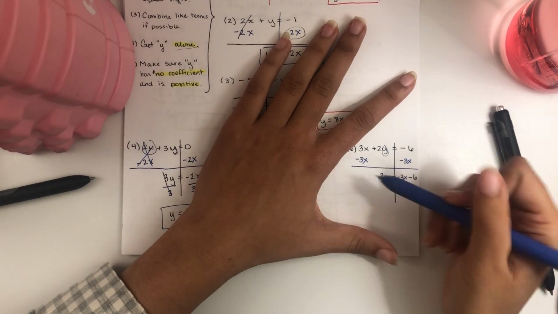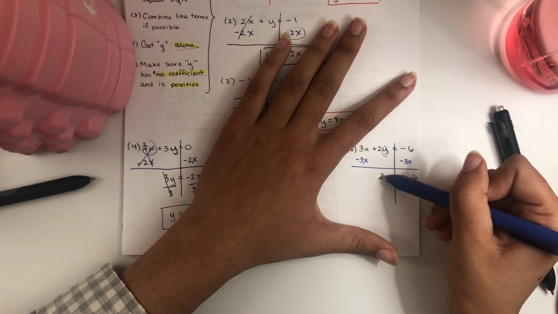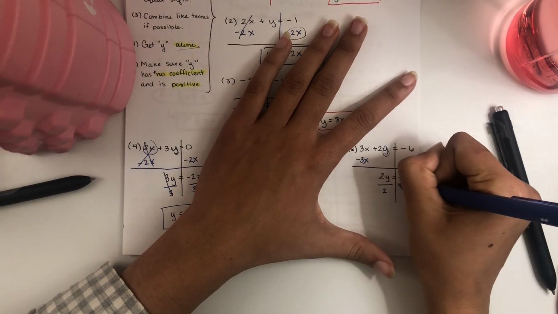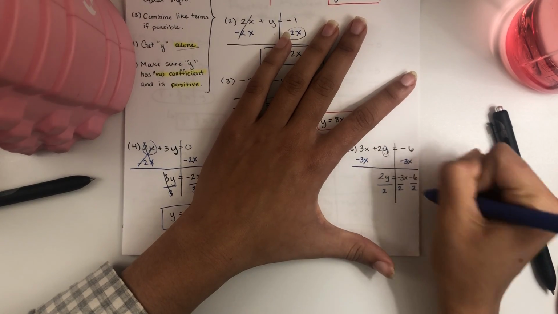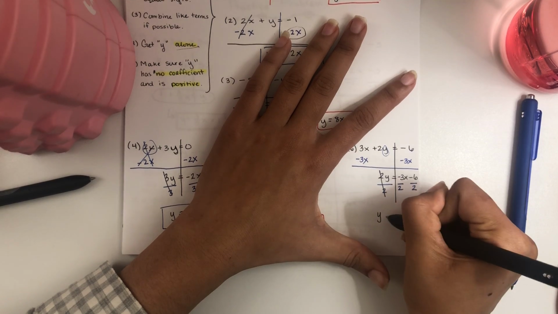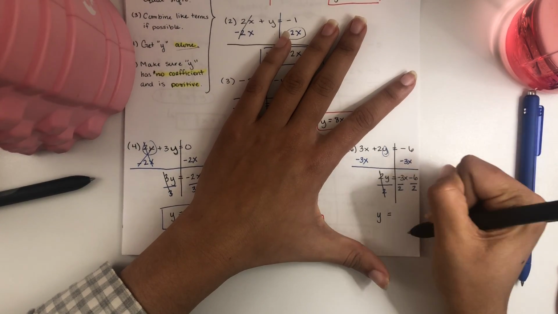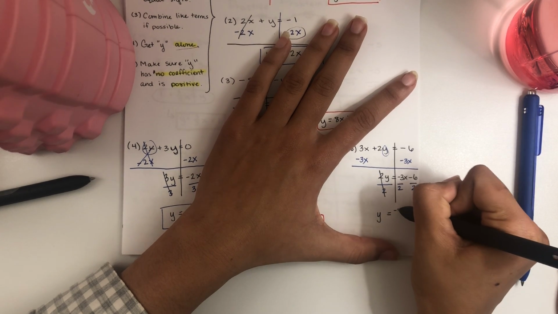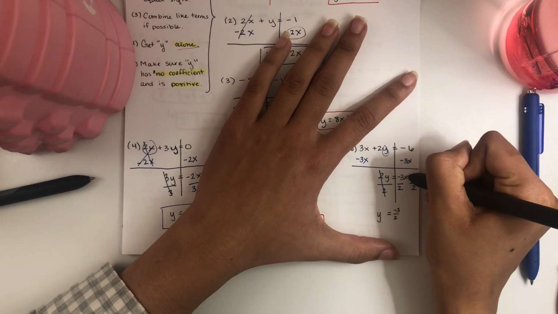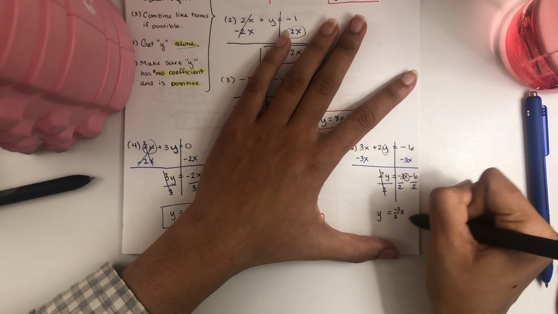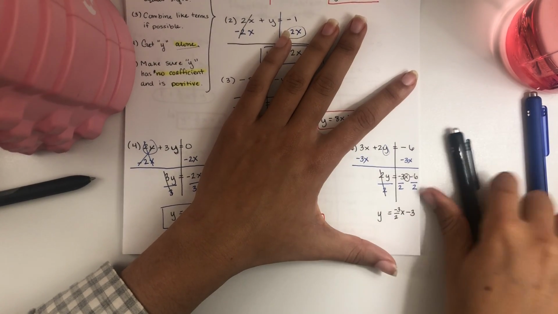Lastly, to get the y by itself, I have to get rid of this 2. This is 2 times y. Opposite of times is divide. You divide every single thing by 2. These 2's cancel. You get y left over. Negative 3 over 2 does not reduce, does not simplify to a whole number. You just rewrite it as is. You do not forget this x that was there. Negative 6 over 2 divides out to negative 3.